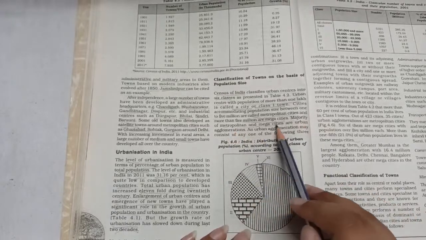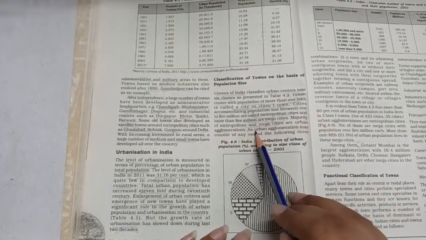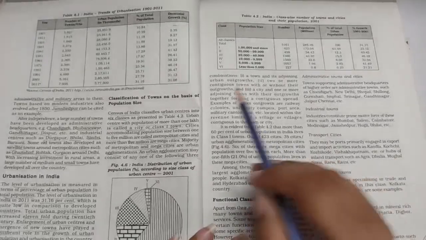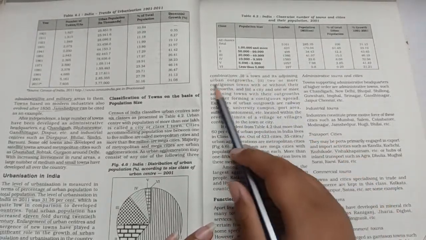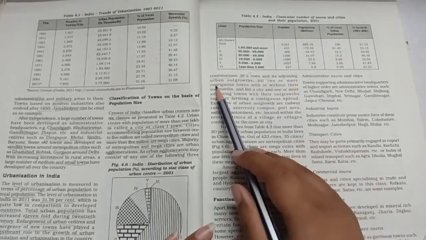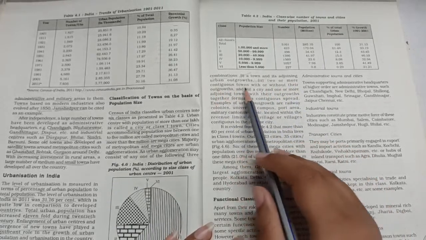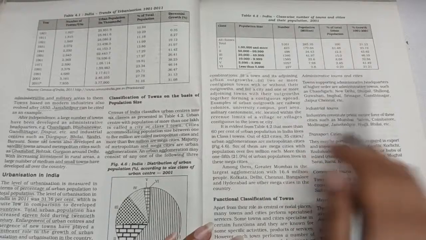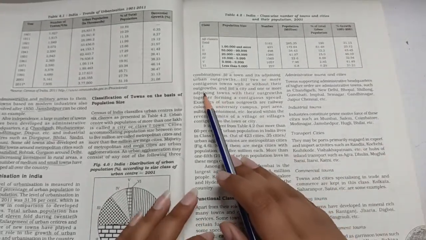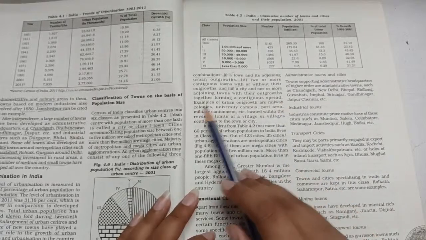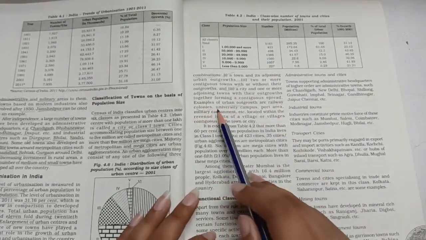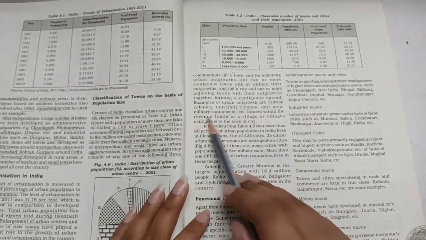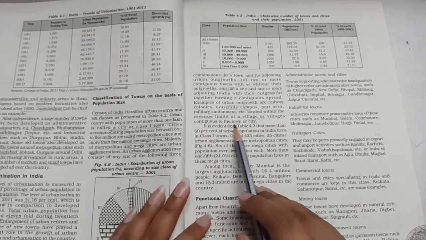Majority of metropolitan and mega cities are urban agglomerations. An urban agglomeration may consist of any one of the following three combinations: a town and its adjoining urban outgrowths; second, two or more contiguous towns with or without their outgrowths; and third, a city and one or more adjoining towns with their outgrowths, together forming a contiguous spread. Examples of urban outgrowth are railway colonies, university campus, port area, military cantonment, etc., located within the revenue limits of a village or villages contiguous to the town or city.